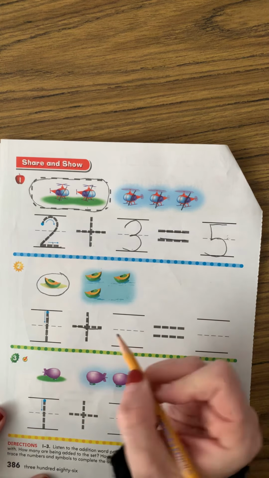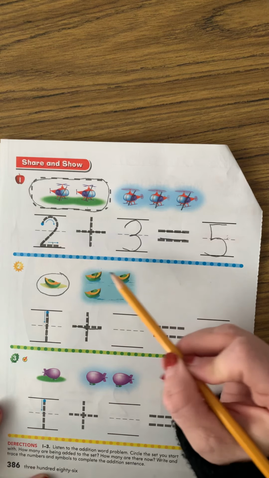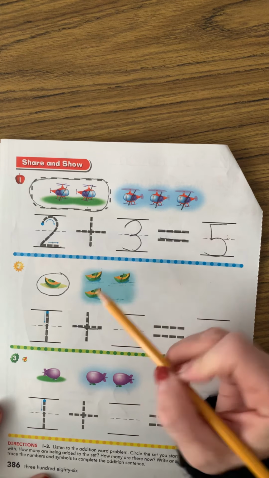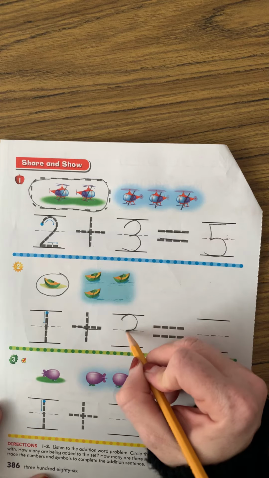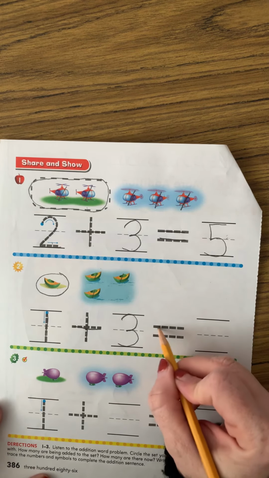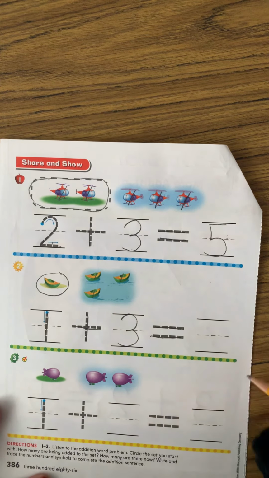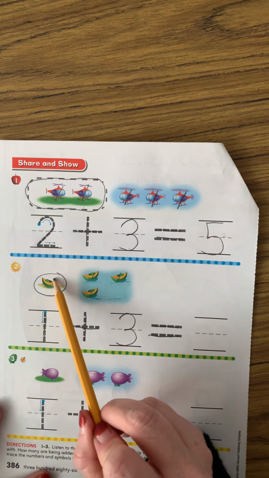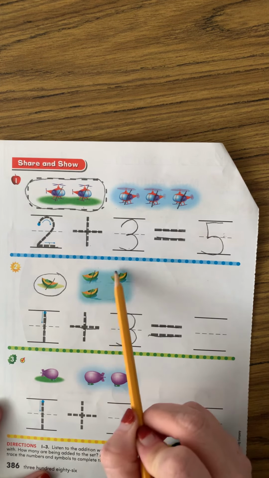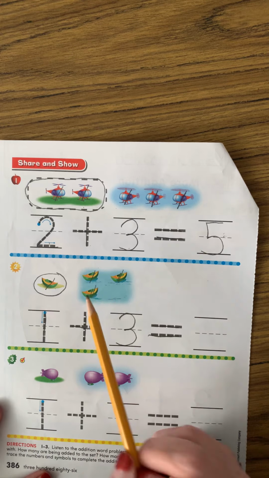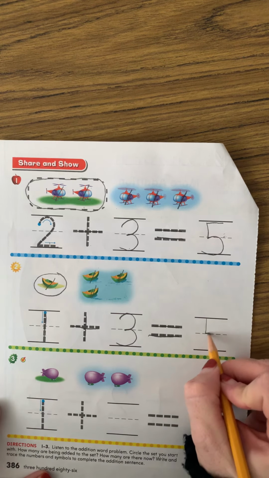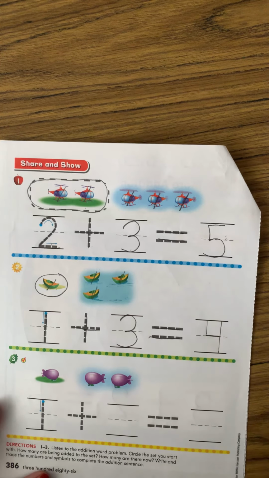We're going to add how many? 1, 2, 3. How many boats are on shore now? Let's count them all. 1, 2, 3, 4. So our number got bigger.